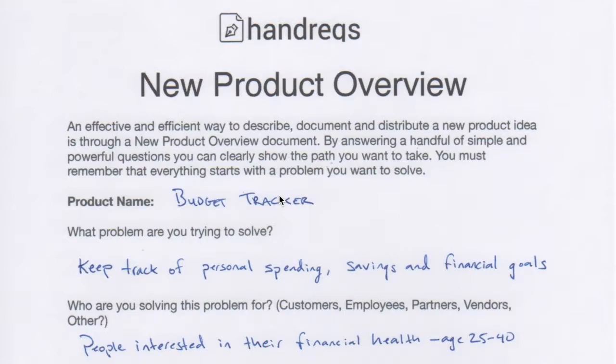Next, who you are solving this problem for. As you can see here, there are a number of categories: customers, employees, partners, vendors, or some other groups. In this example, it's customers, but a software product could be used by employees, or you could create a new tool for your vendors to use. Regardless, just look at who are the potential customers, and then categorize them in a very simple way. For this tool, it's people interested in their financial health. It's kind of broad, maybe age range of 25 to 40.